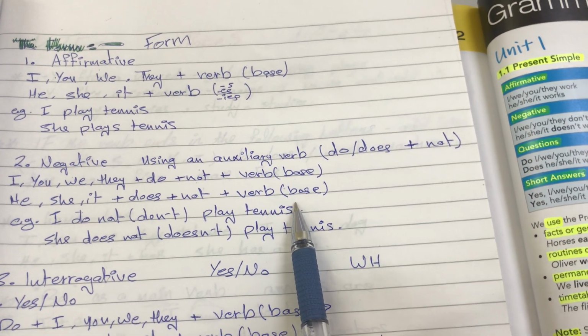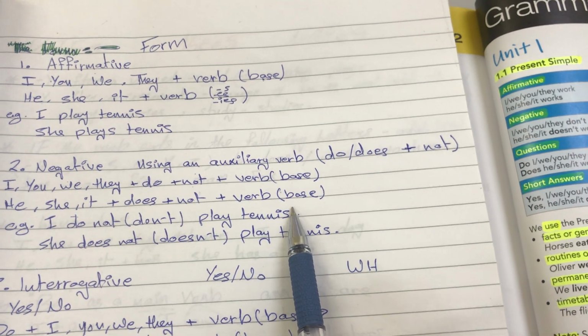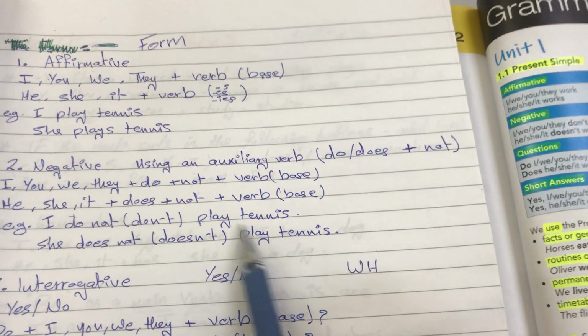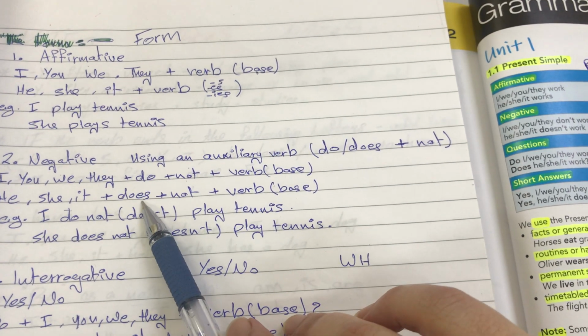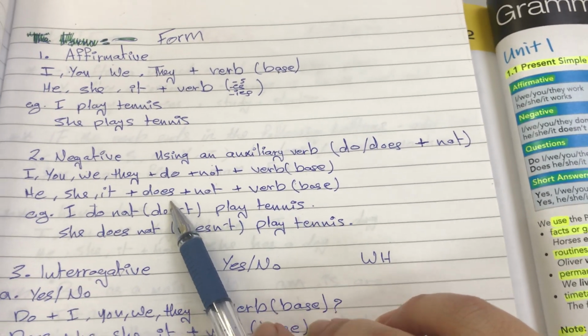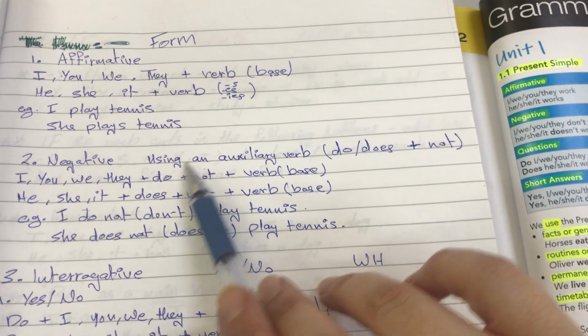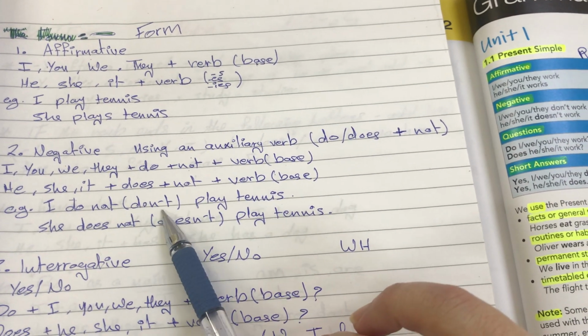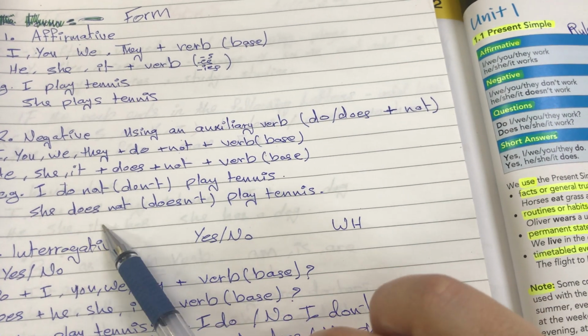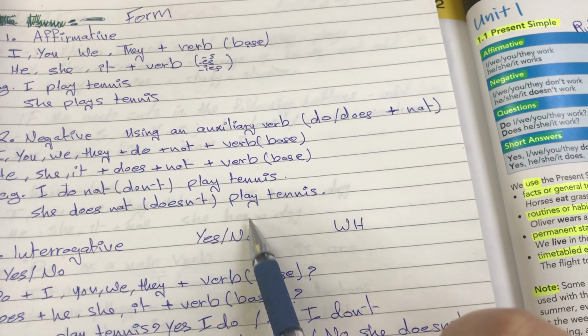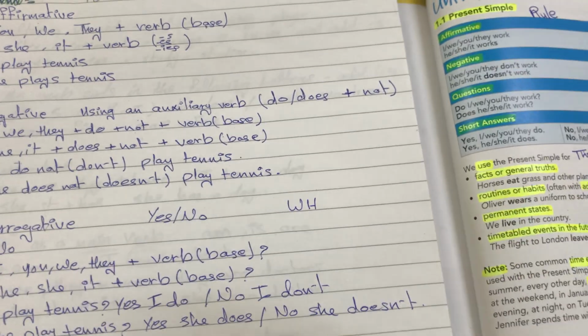Why do we put the verb in the base form? Because the do took the s from the verb and became does. That's why. An example regarding this form, I do not, or the short form of it, I don't play tennis. She does not, or she doesn't play tennis.